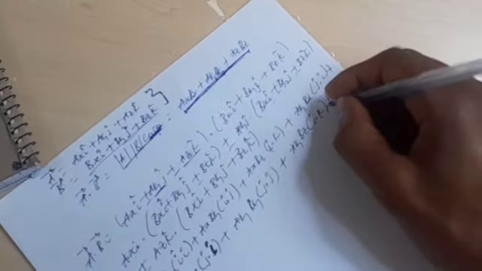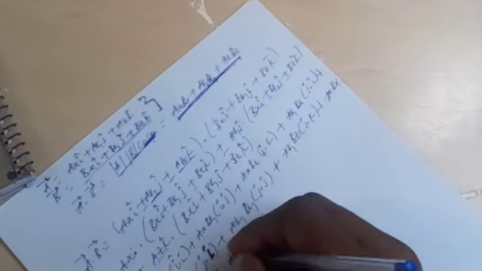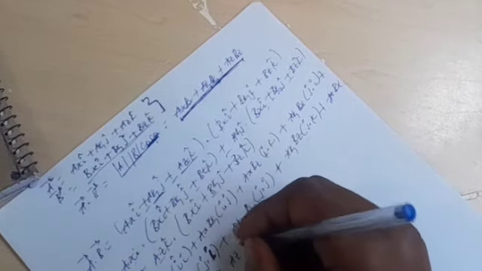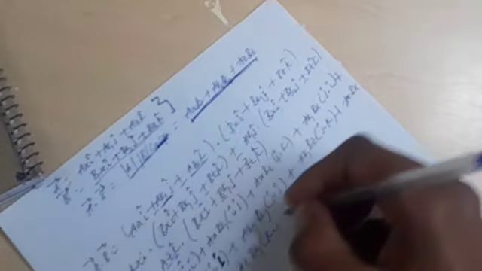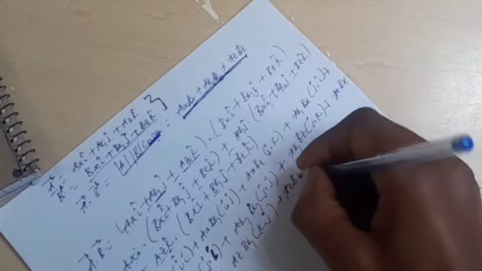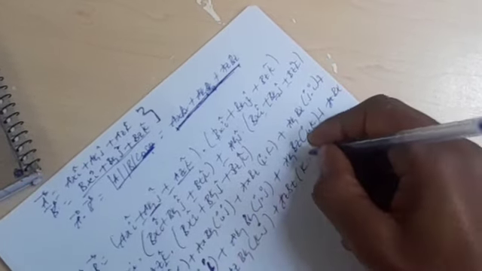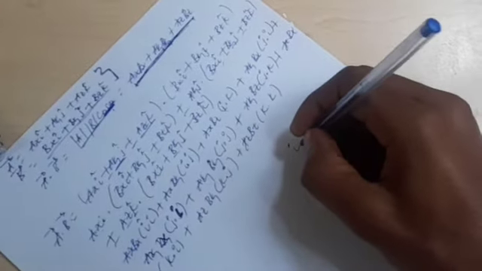Here we have plus az bx k dot i, plus az by k dot j, plus az bz k dot k.